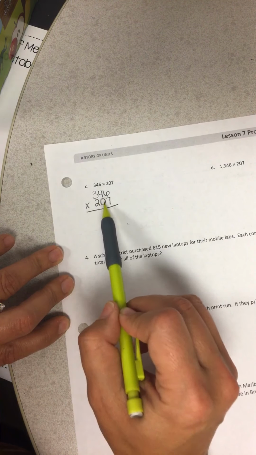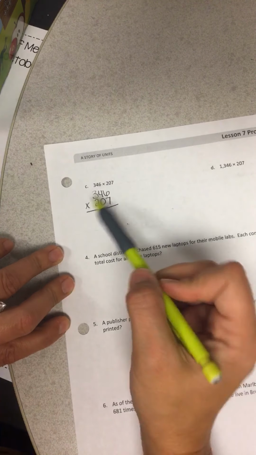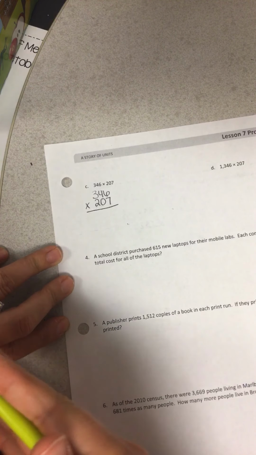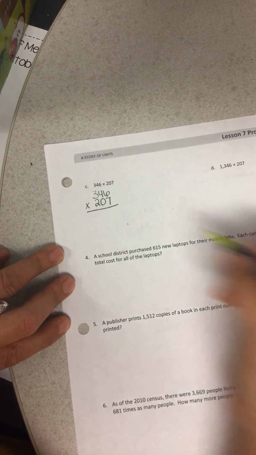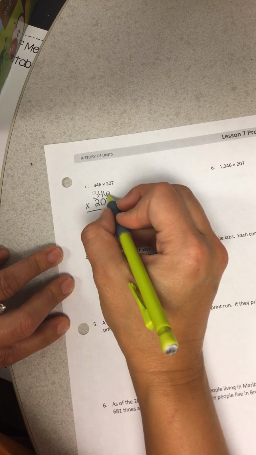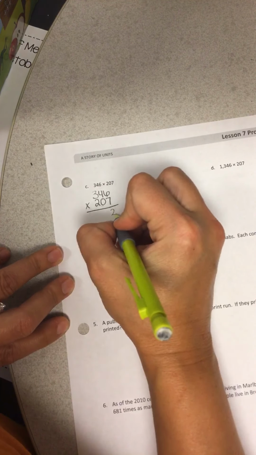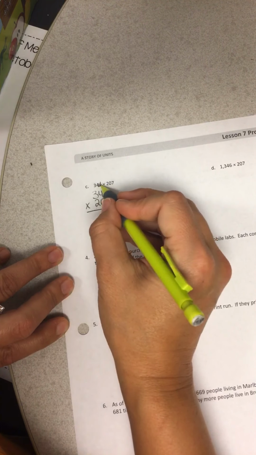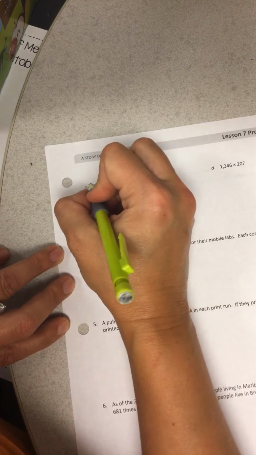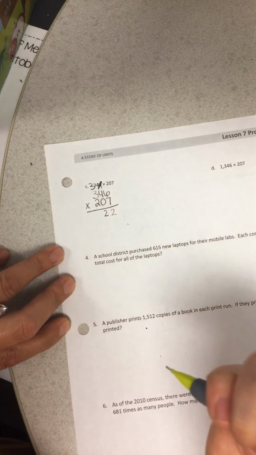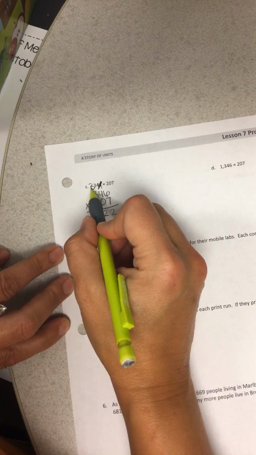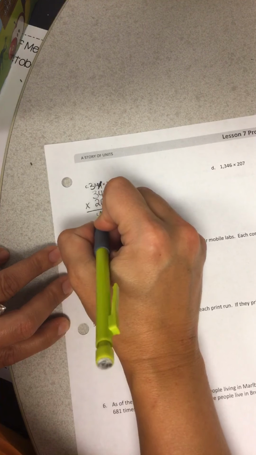But we can't just take that out of our problem, because of course if you take that 0 out of 207, you're going to have 27. Well, $207 is different than $27. So let's go ahead and do our work. I've got 6 times 7 is 42. I'm going to carry my 4. 7 times 4 is 28 plus 4 more is 32. I'm going to regroup my 3. I'm going to cross off that 4 because I know I'm probably going to regroup more. 7 times 3 is 21 plus 3 more is 24.